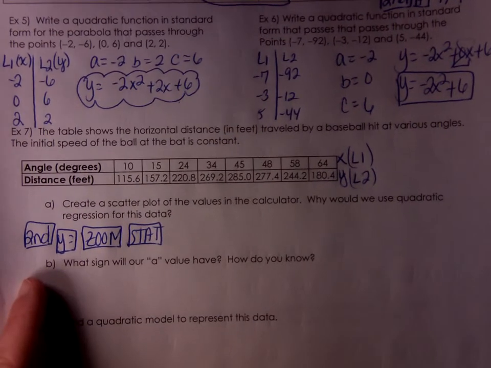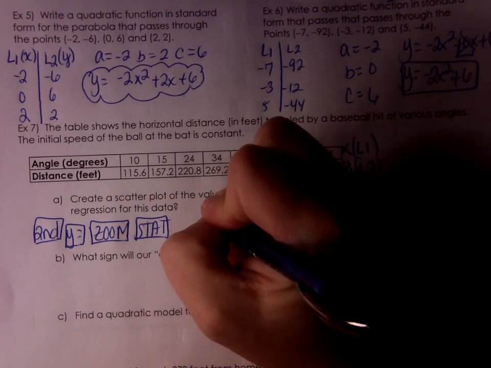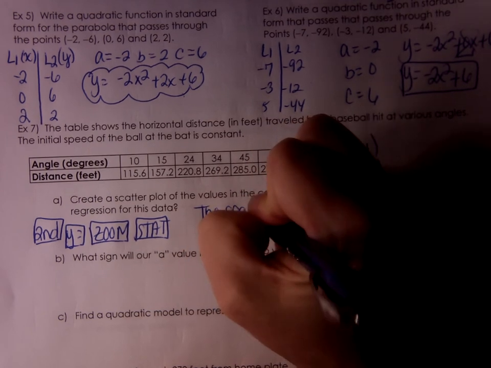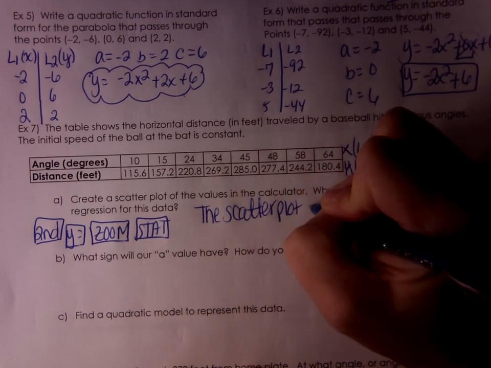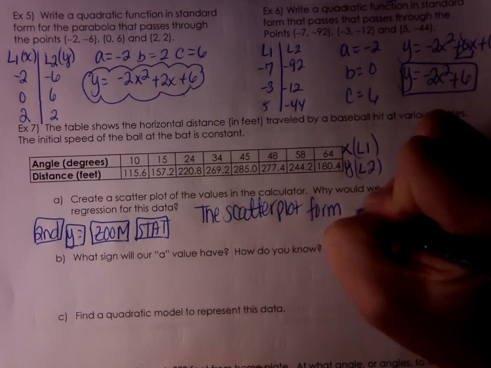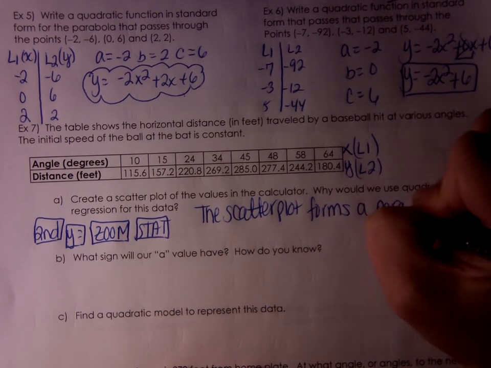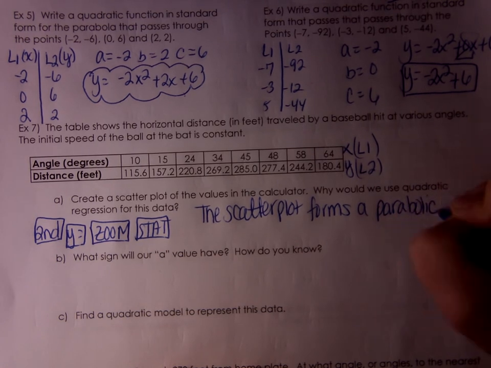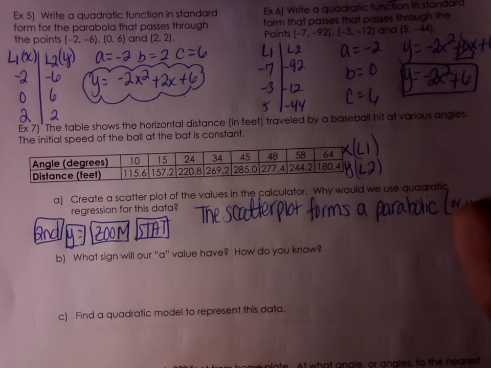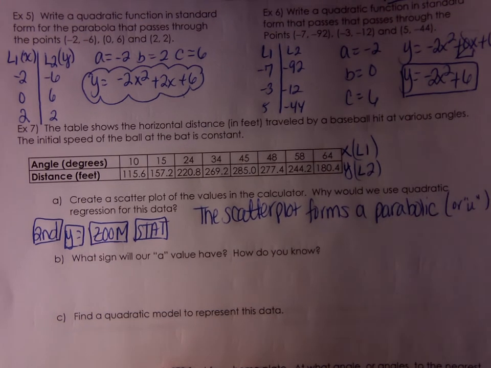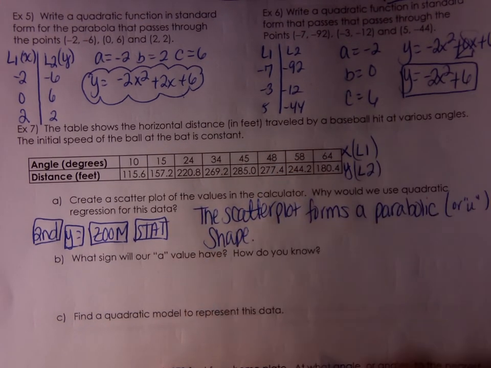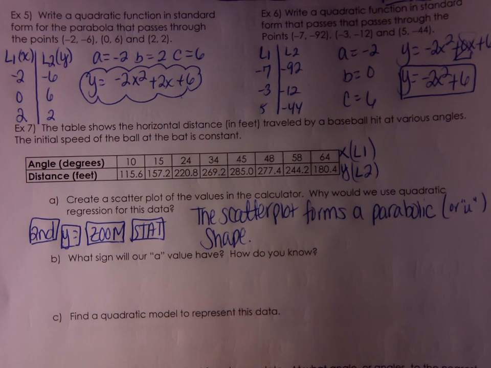So why would we use quadratic regression? Because the scatter plot forms a parabolic shape. If it was a line, a linear regression would be appropriate. If it was a different type of function that we've discussed in Algebra 1 or even in this class, we would use a different kind of regression. So it makes sense for us to use a quadratic regression.